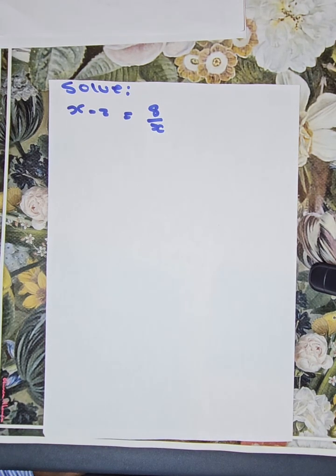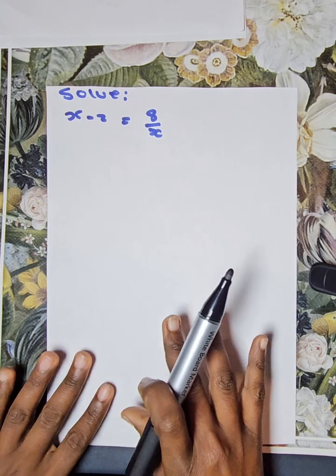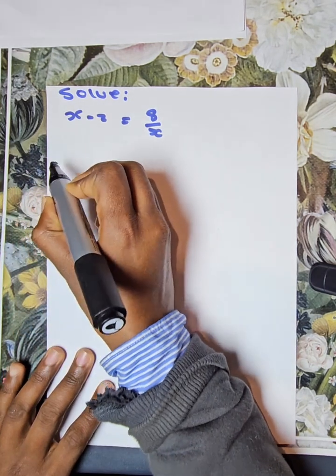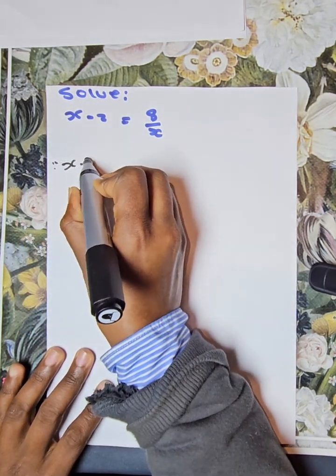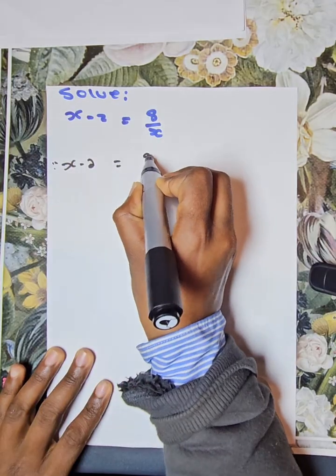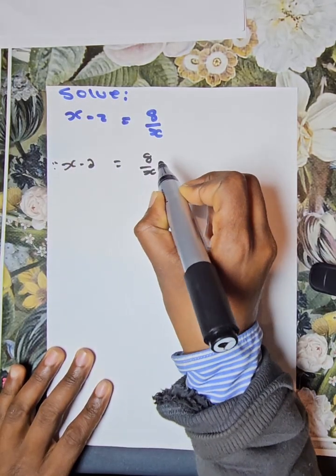Solve x minus 2 equals 8 over x. Well done. Here we have got an equation, and we have on the right hand side a fraction. So the first step that we need is to get rid of this fraction. We're gonna therefore say x minus 2 equals 8 over x.